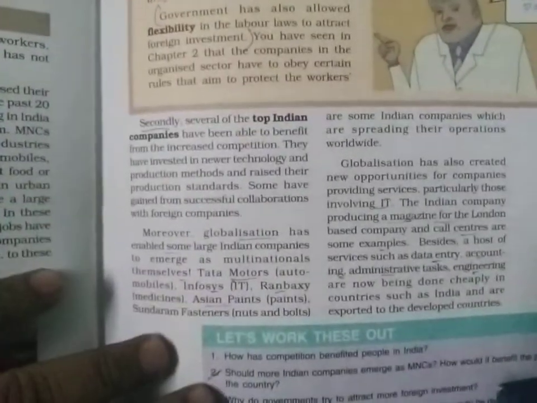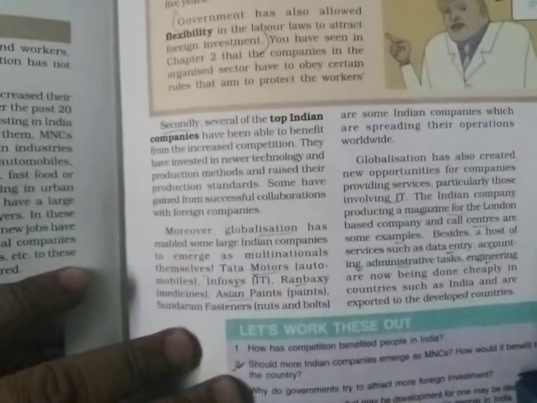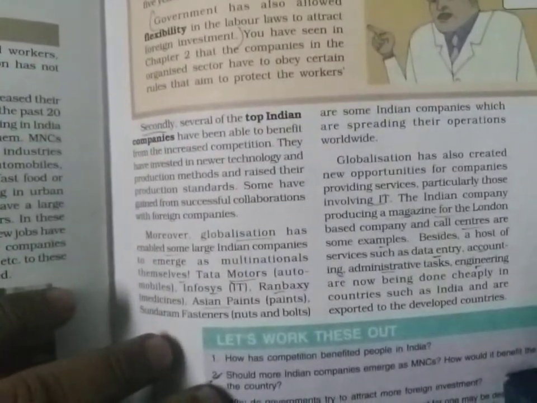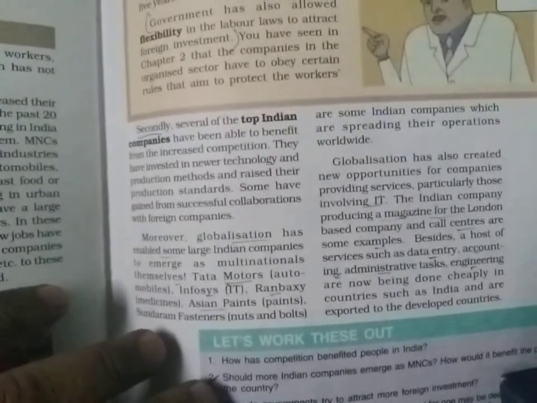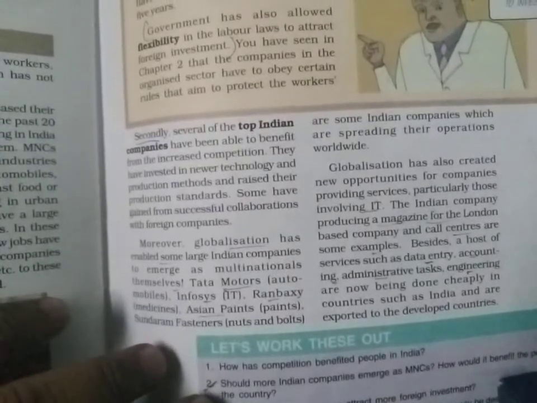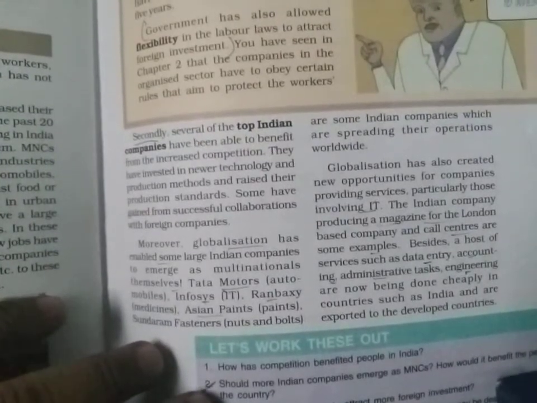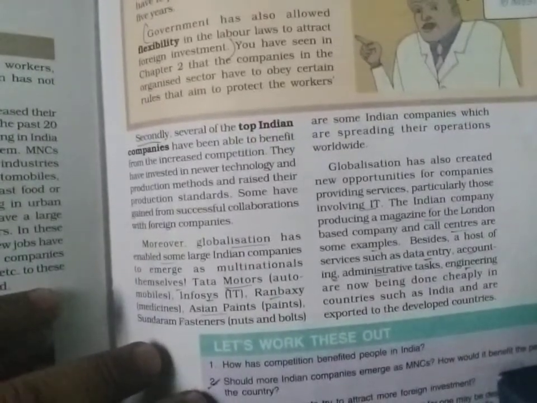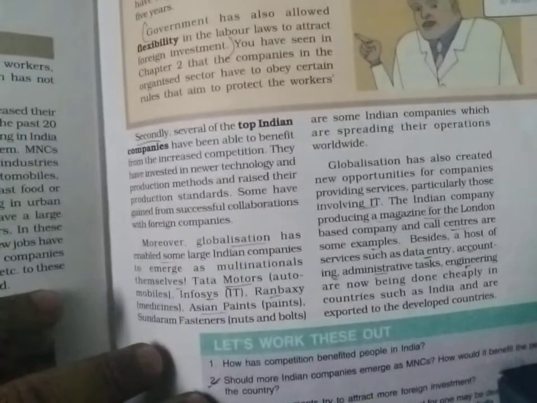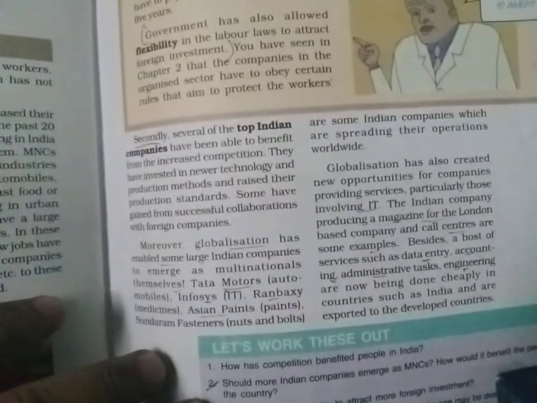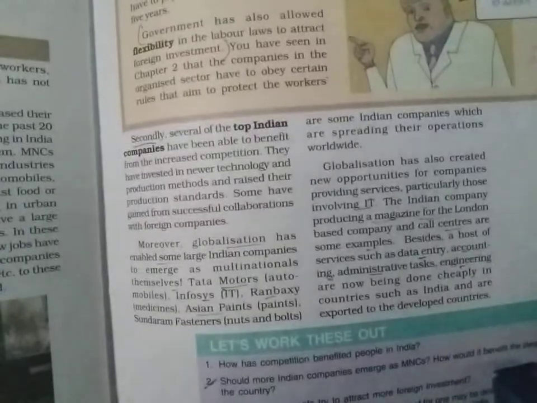Secondly, several of the top Indian companies have been able to benefit from the increased competition. Many top Indian companies are getting benefit from this competition, and they have invested in newer technology and production methods and raised their production. Some have gained successful collaborations with foreign companies. Some local companies also get the helping hand of some foreign companies. In this way, some local companies become very much in demand.